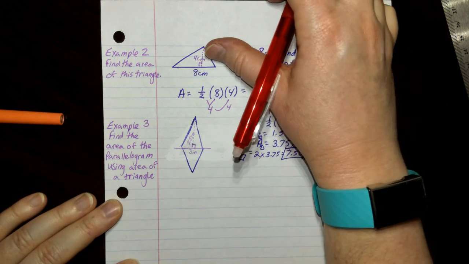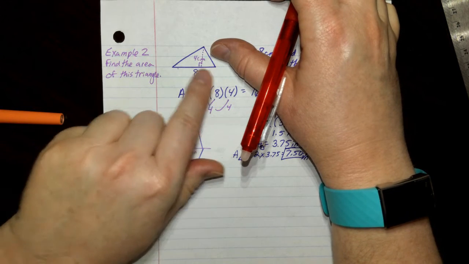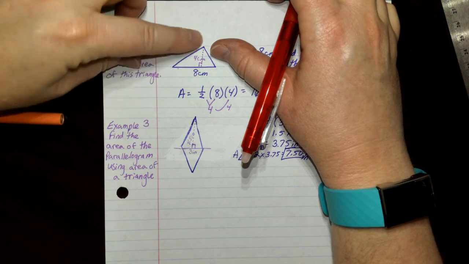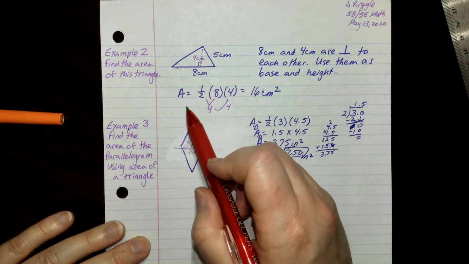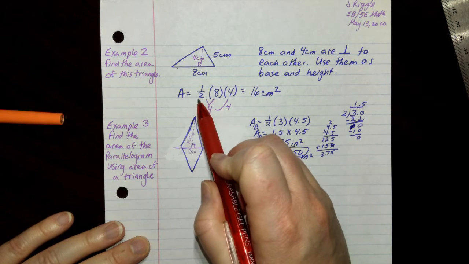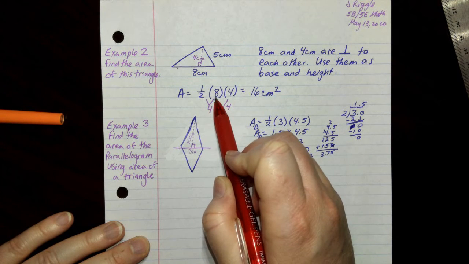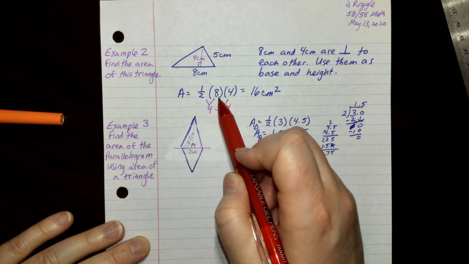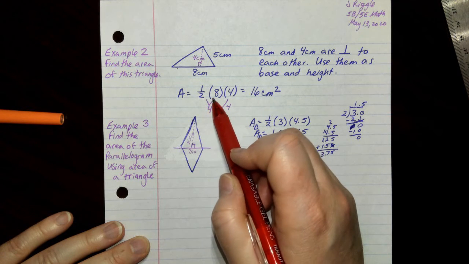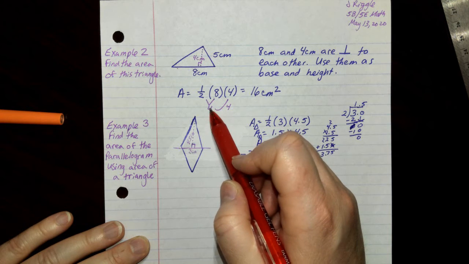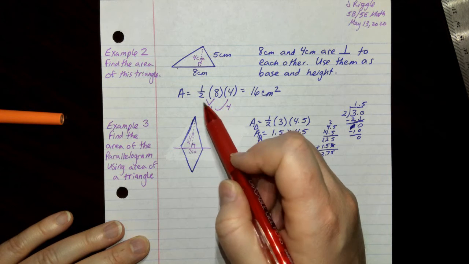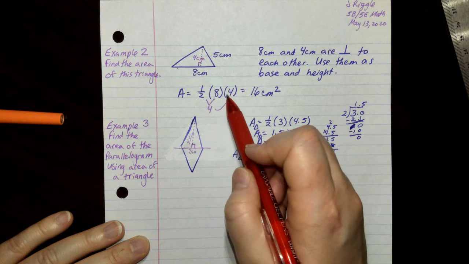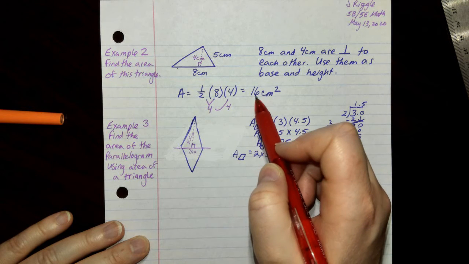That means you're going to ignore the 5. You're going to use your base times your height. So I'm going to set it up as area equals 1/2 of 8, my base, times 4, my height. You know what? I see that 1/2 of 8 equals 4. I like small numbers. I'm going to go with that one. So 4 times 4 equals 16.